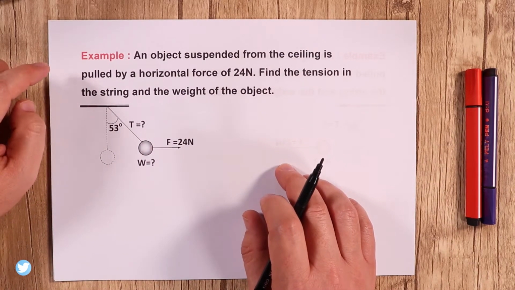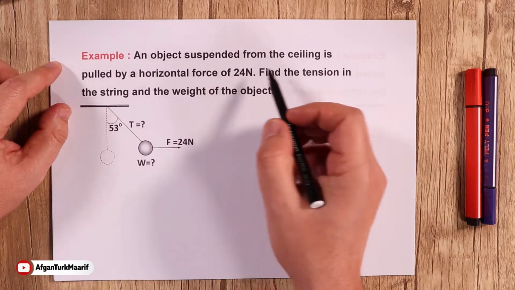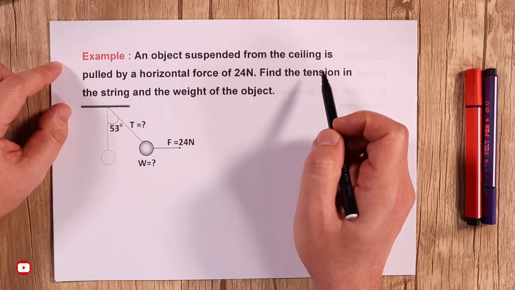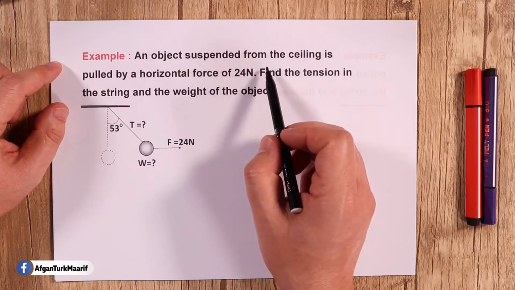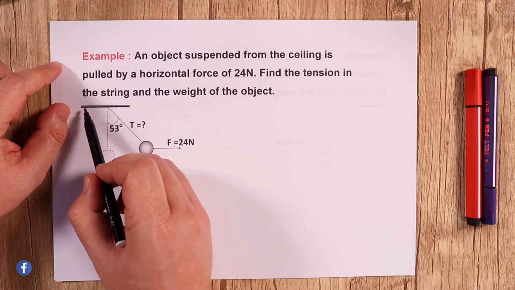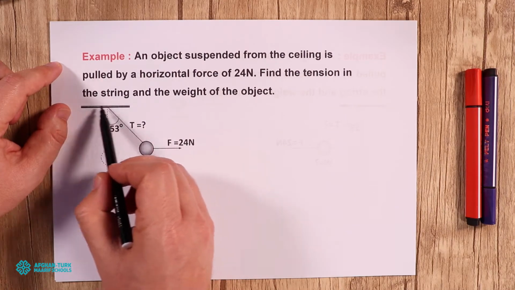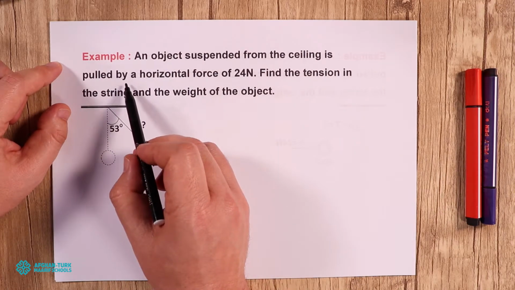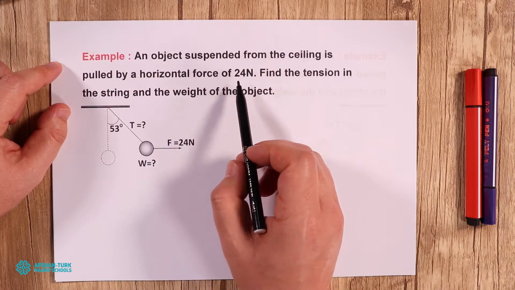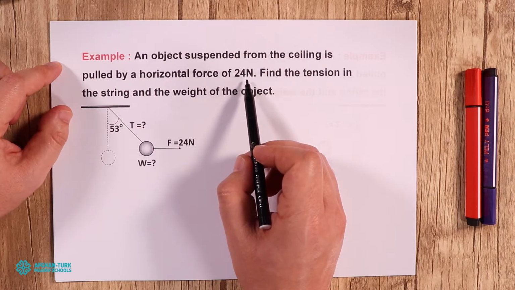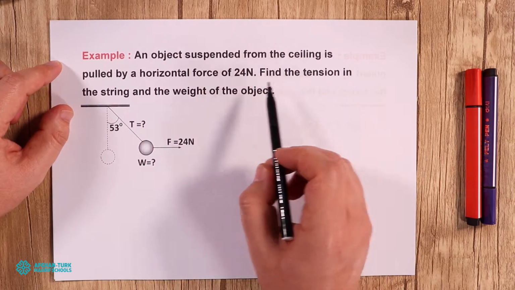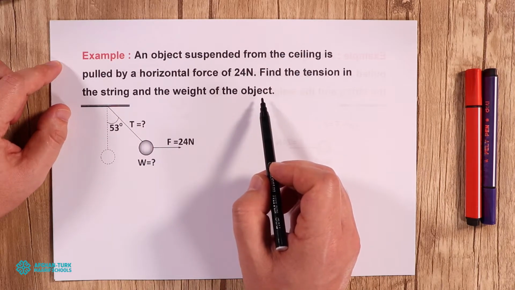In this example, let's see carefully what the question wants. An object is suspended from the ceiling, pulled by a horizontal force of 24 Newton. Find the tension in the string and the weight of the object.